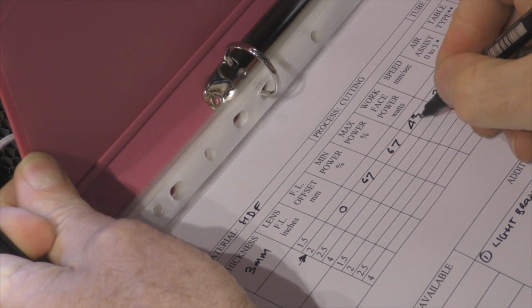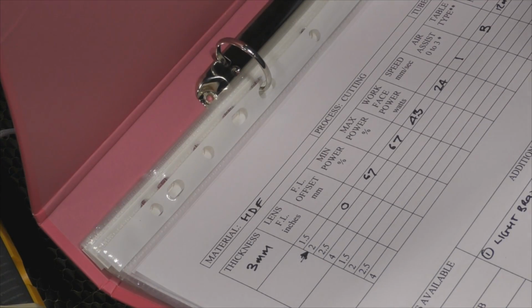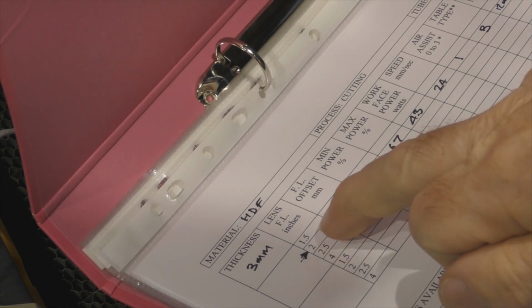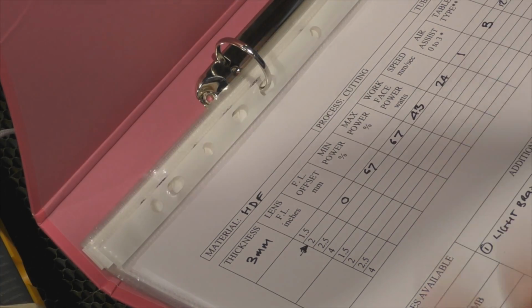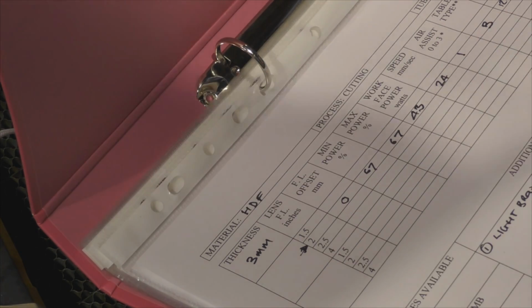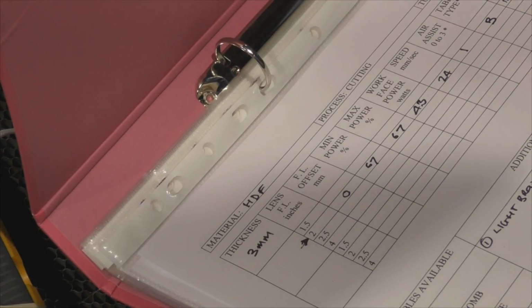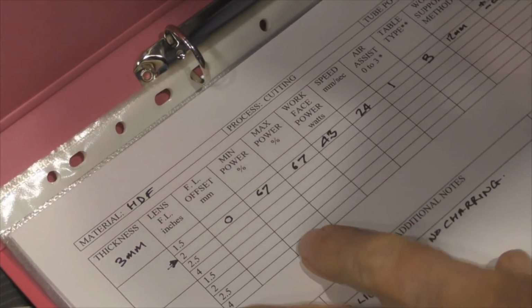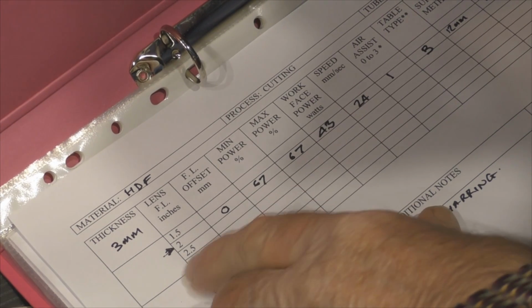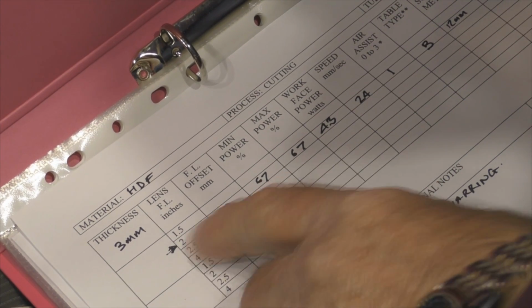There's 43 watts. Now what we've got to do is exactly the same thing again, but this time for a 1.5 inch lens, and then I should do the same thing for a 2.5 inch lens, and I'll also try and do the same thing for a 4 inch lens. And what you will then see is the comparative power that it takes to force each one of these lenses through that material.